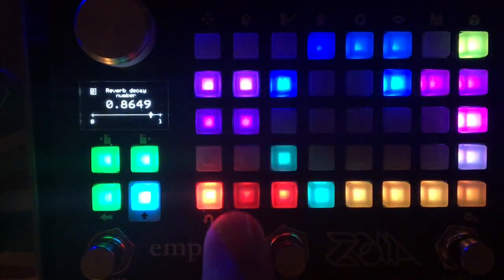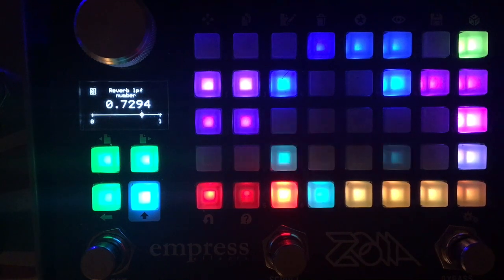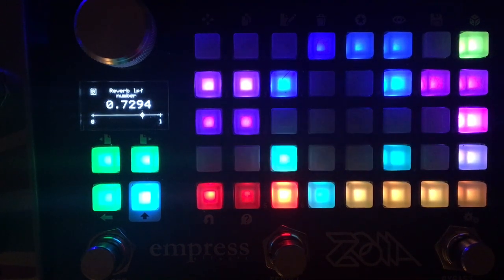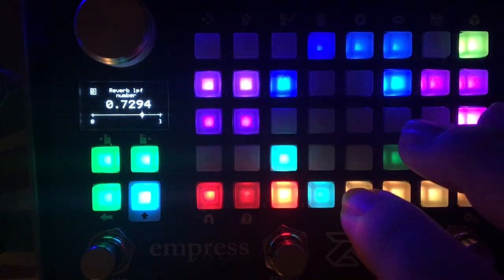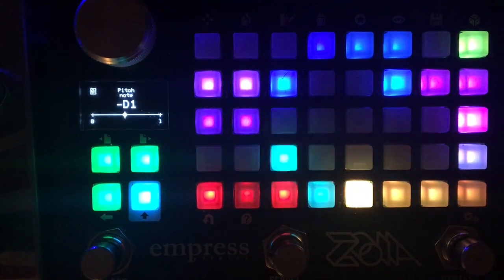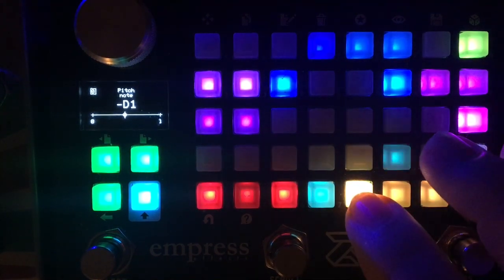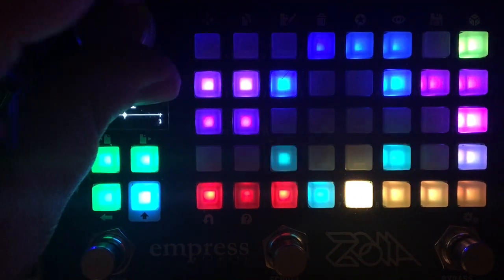Here's some reverb controls. The reverb is a hall reverb, just nice and clean and airy. And then there's a granular module before the reverb, and I've moved some of the controls here so you can set the pitch for that.